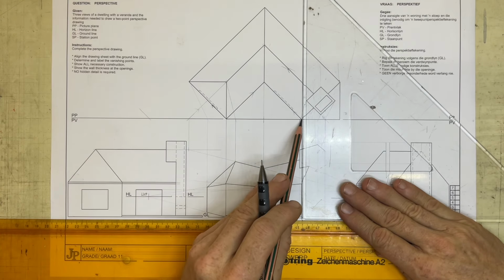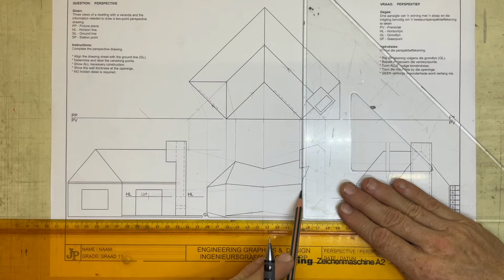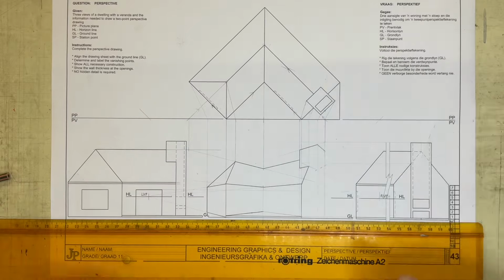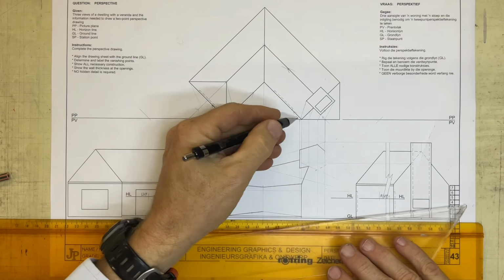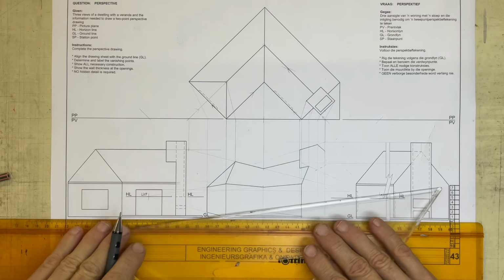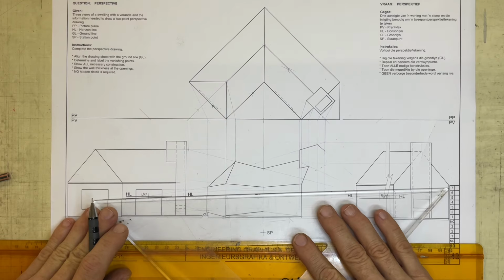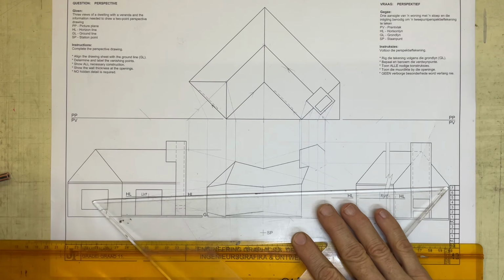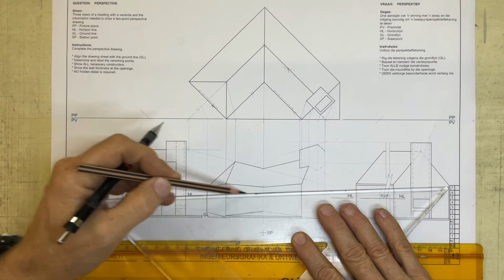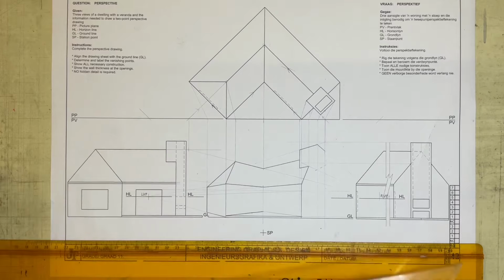Step number 3, drop that down to that point over there and take a line. That line is going off to the left hand, so I'm going to take this off to the left hand over here. There it is, going off to the left hand vanishing point over there.